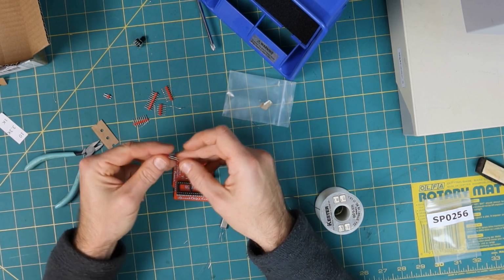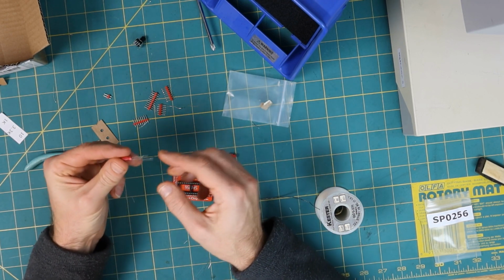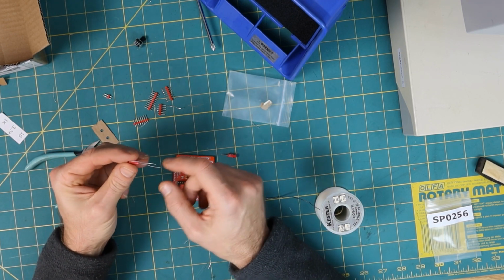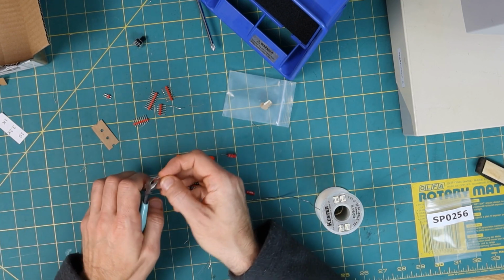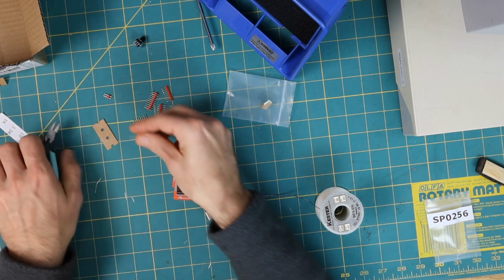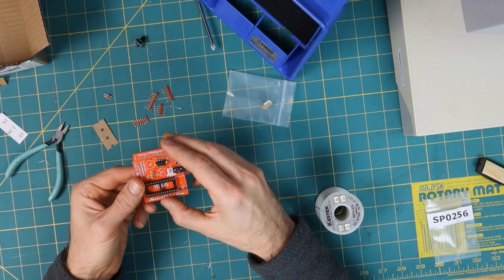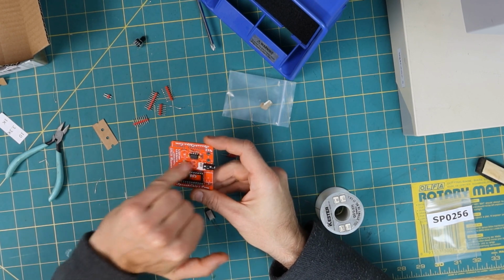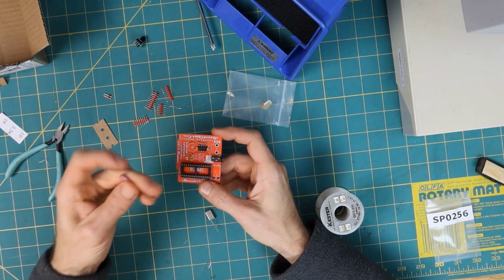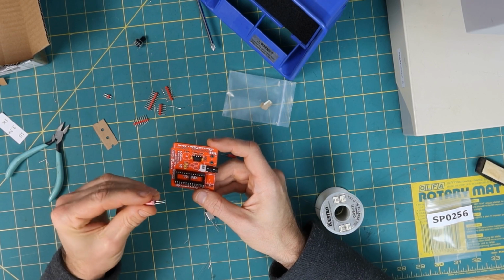Now, normally, the positive is the longer lead and the negative is the shorter, but then it's also labeled. So it's signaled multiple ways on this. So on these, the positive leg is to the left on all three of them.